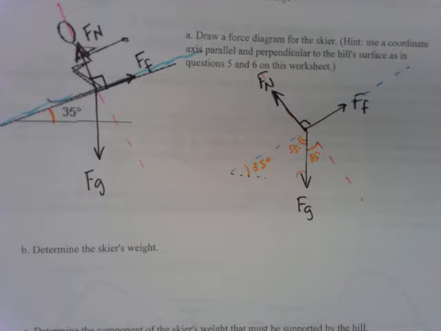You guys have any questions about the force diagram for the skier? Again, this is the very end of worksheet number 3. So we finished it, but we didn't actually talk about it.